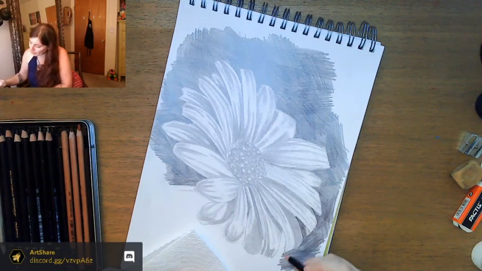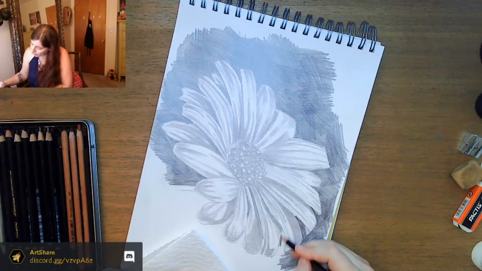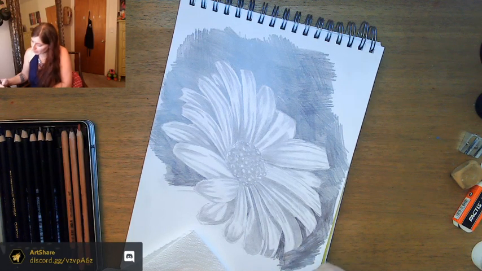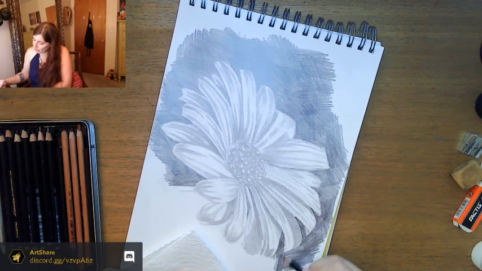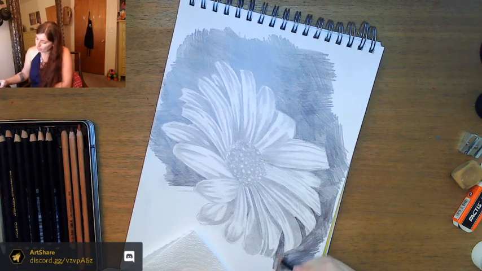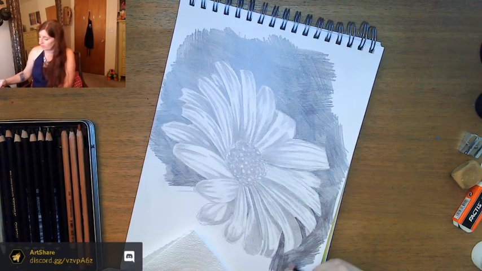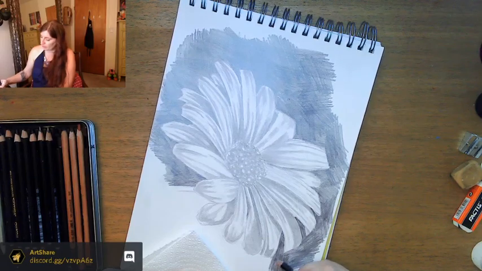All right, I try to be pretty careful when I come down into the flower area because you don't want to mess up the petal shapes that you already have there. But I still try to keep generally the same direction as whatever way I'm going at the time with the pencil. I try to stay in the same general direction.